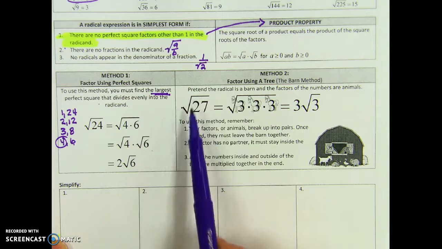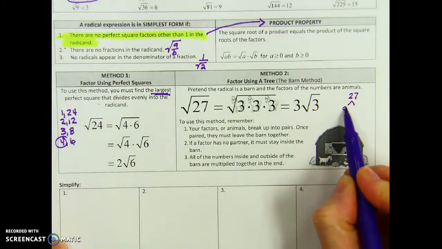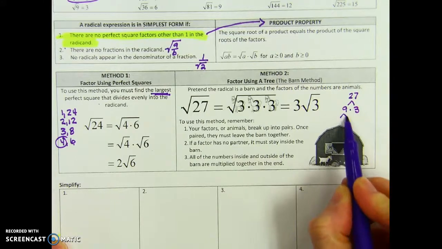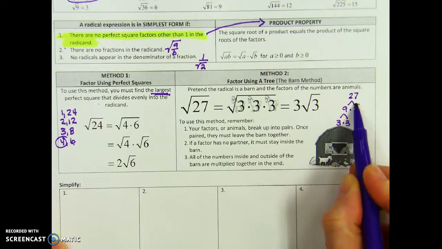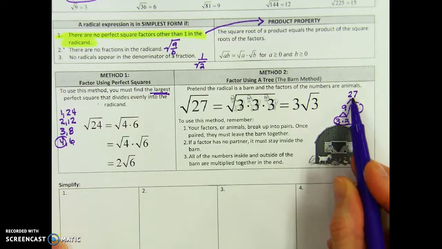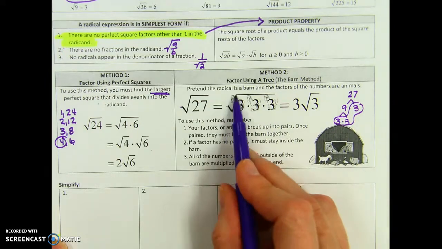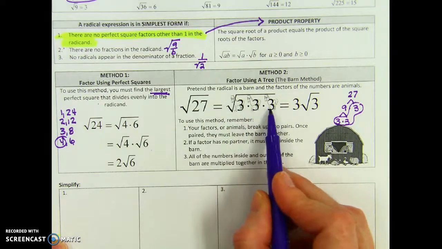So here is the square root of 27. I take 27 and I break it down into its prime factors. So you can see here, 3 times 3 times 3 make up 27. Those are all prime numbers. So all of those numbers go underneath the barn.